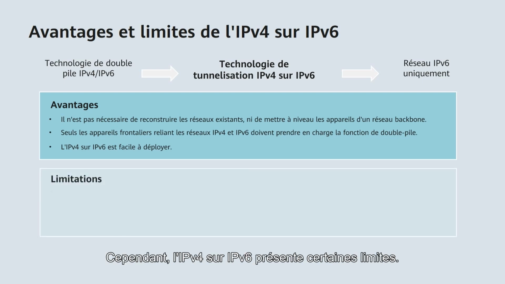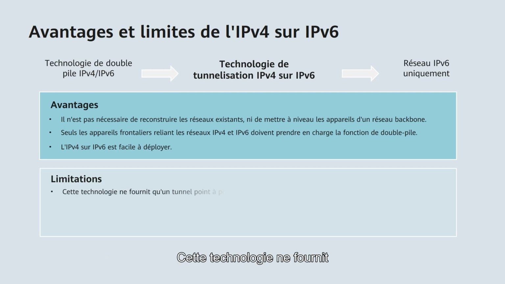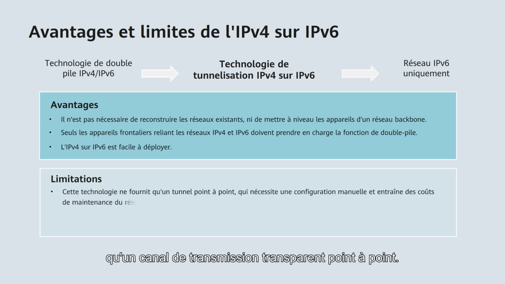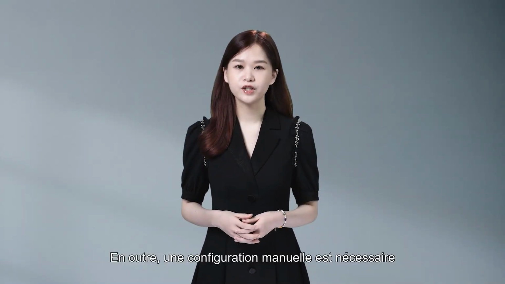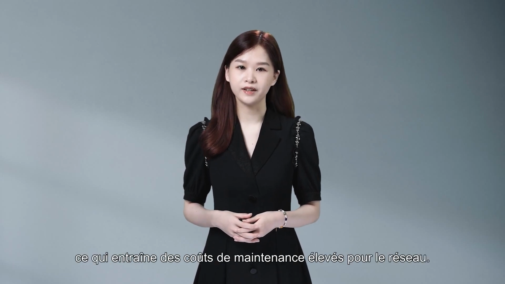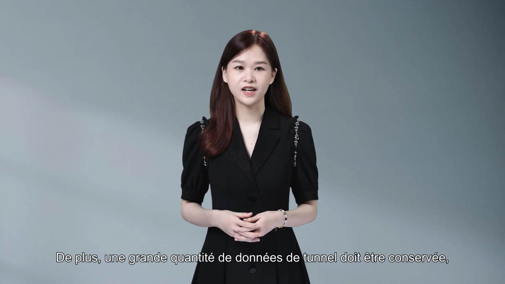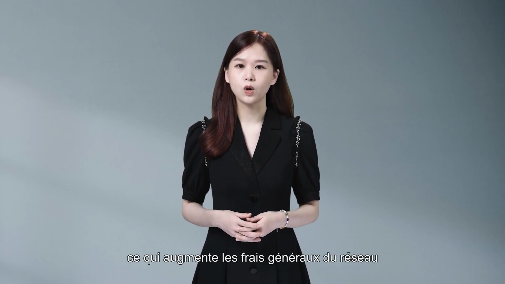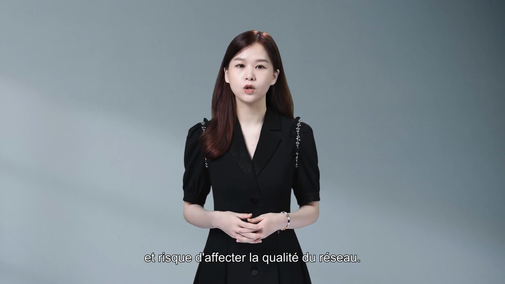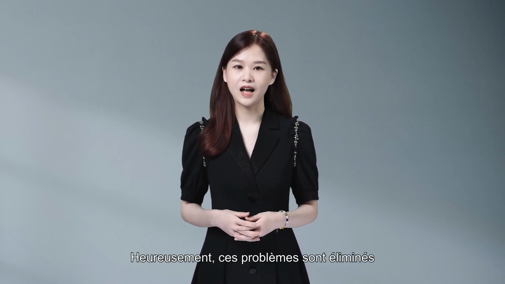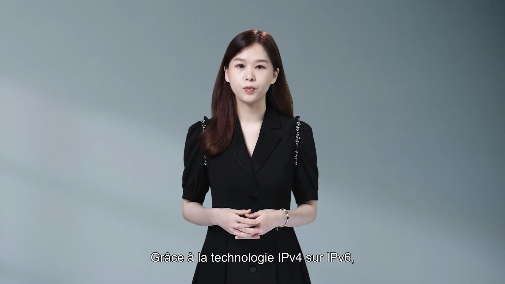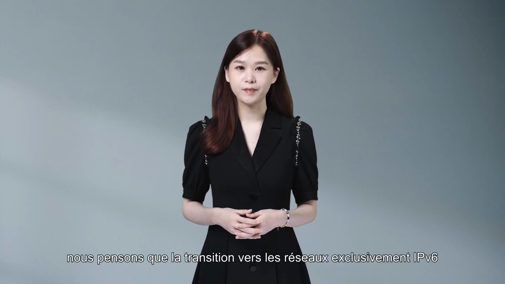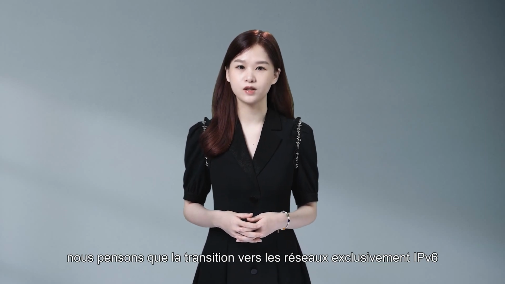However, IPv4 over IPv6 has some limitations. This technology provides only a point-to-point transparent transmission channel. In this case, IPv4 hosts cannot directly communicate with IPv6 hosts. Furthermore, manual configuration is required, resulting in high network maintenance costs. And a large amount of tunnel data needs to be maintained, increasing network overheads and potentially affecting network quality. Fortunately, these problems are eliminated once the network evolves to an IPv6-only network. With the support of IPv4 over IPv6, we expect the transition to IPv6-only networks to be a quick process.